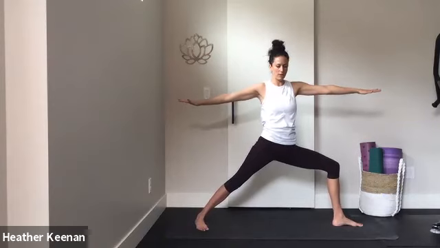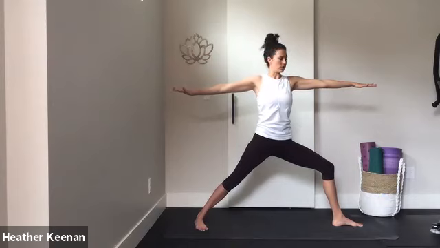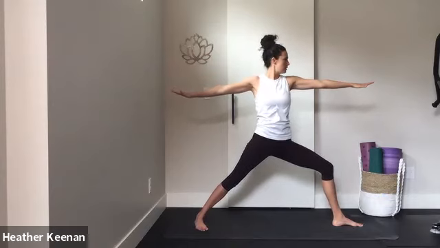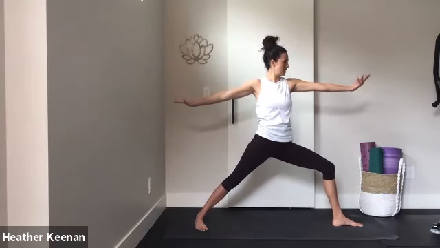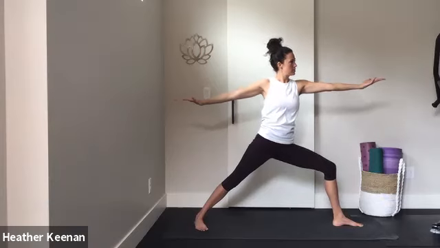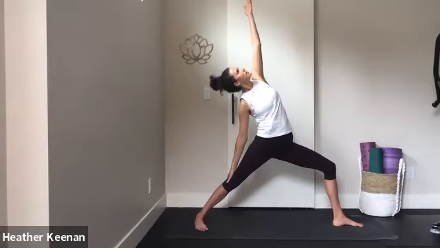Finding your warrior two here, grounding down into both feet, lifting tall through the low belly, lifting tall through the crown of the head. Maybe turn that gaze over those front fingertips. And then we'll turn that front palm up. Inhale as you reach forward, and exhaling, left arm reaches up, right hand reaches down, reverse warrior.